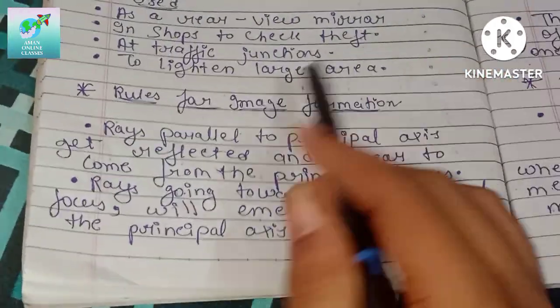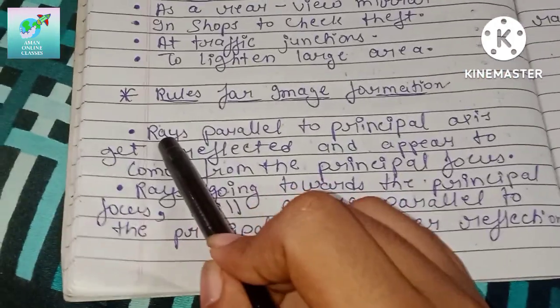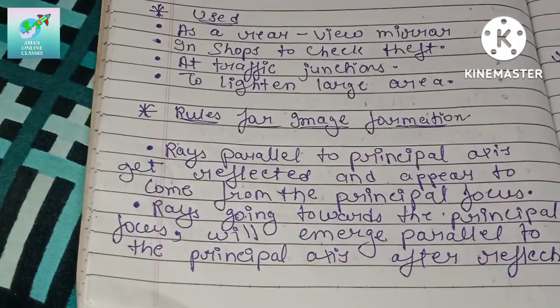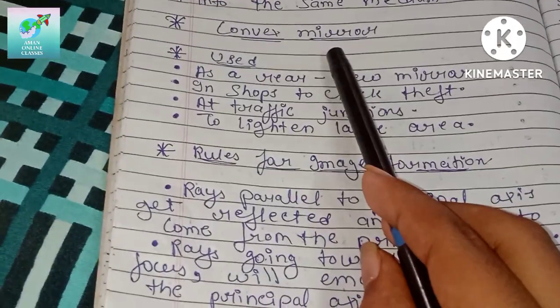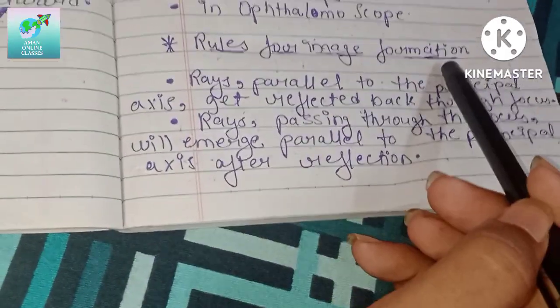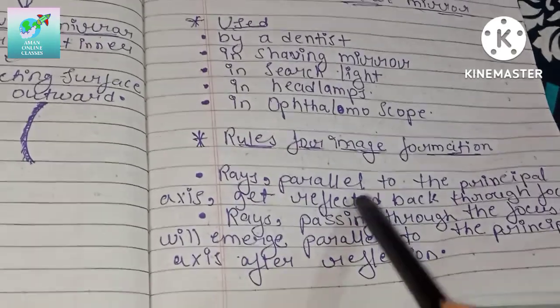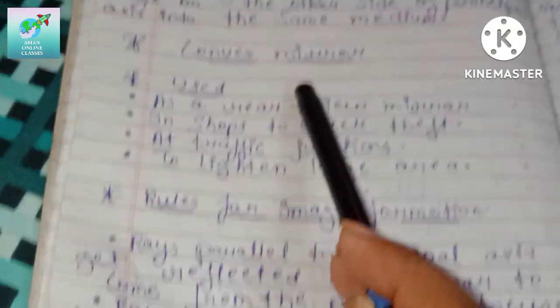Okay, rules for image formation. Point number 1: these are the rules for image formation of the convex mirror. Do not get confused. There are also rules for image formation for the concave mirror, and these are for the convex mirror.